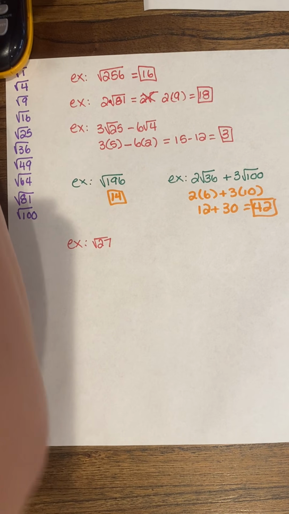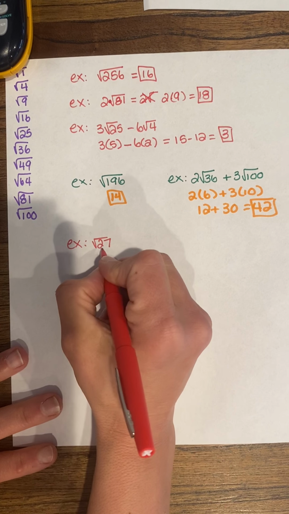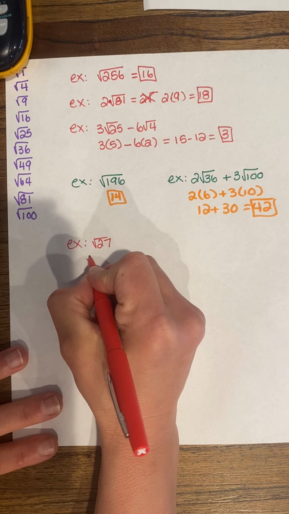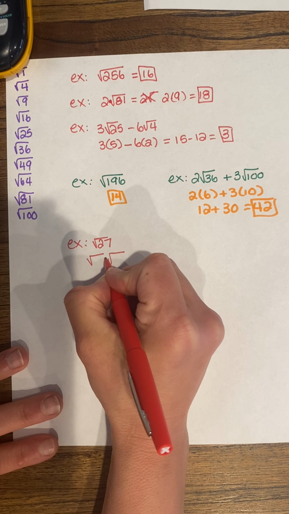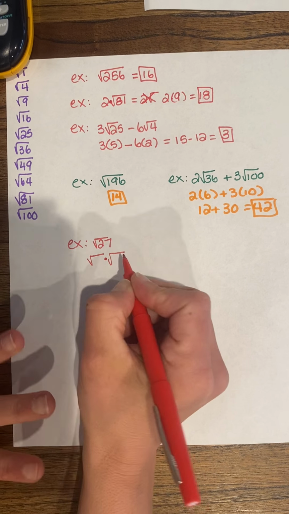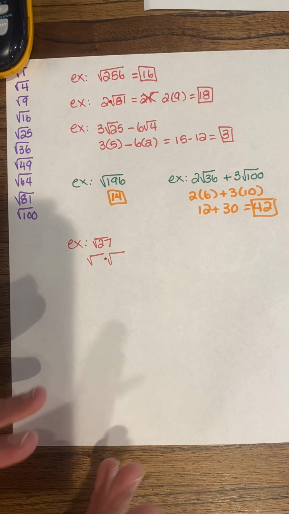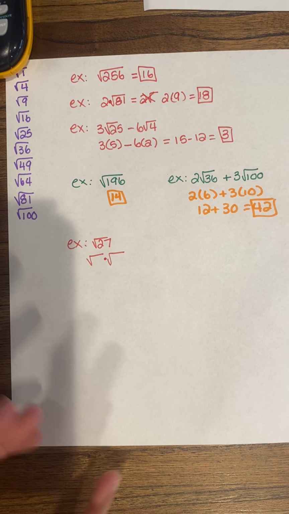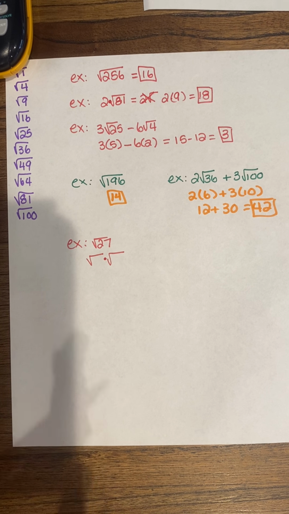Okay, so here's what we want to do. We want to break rad 27 down into a multiplication of radicals. We need to think of two numbers that multiply to be 27. Now, for a lot of numbers, there are going to be multiple numbers that multiply to be 27, okay?